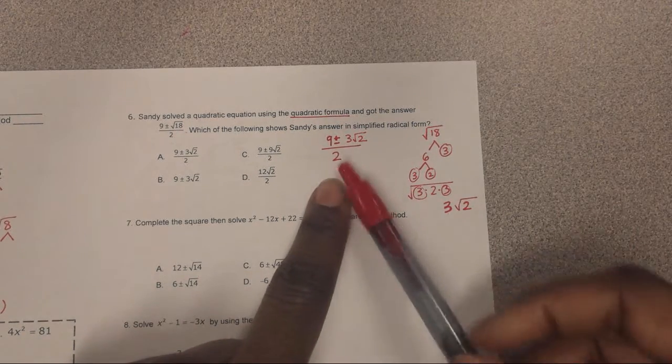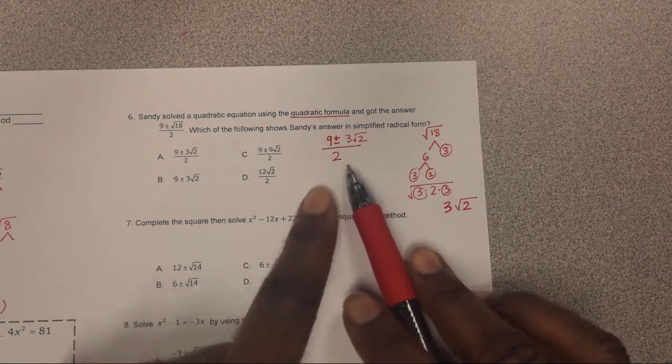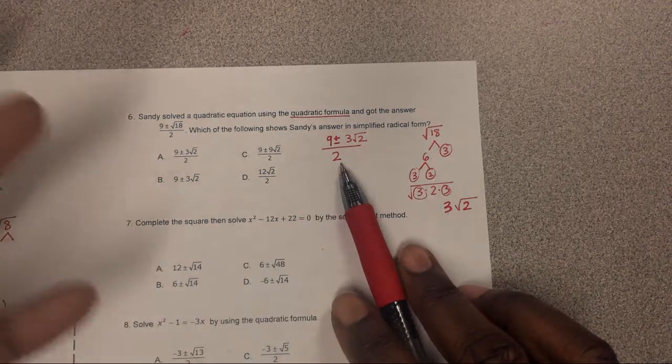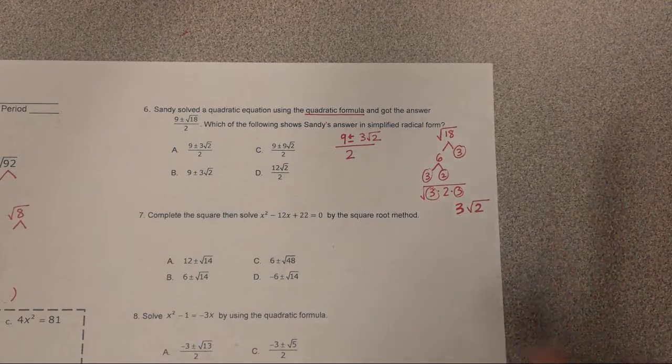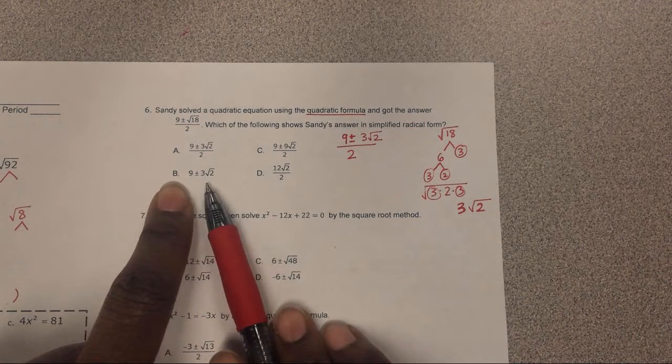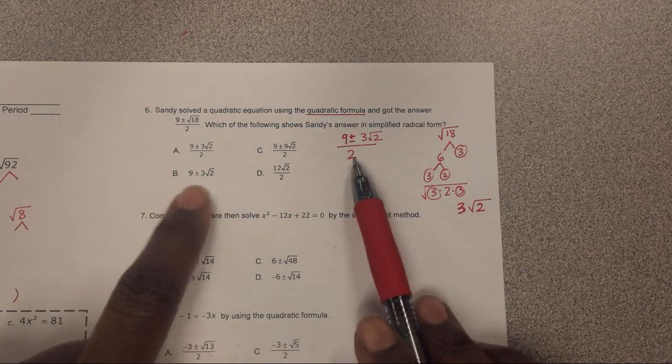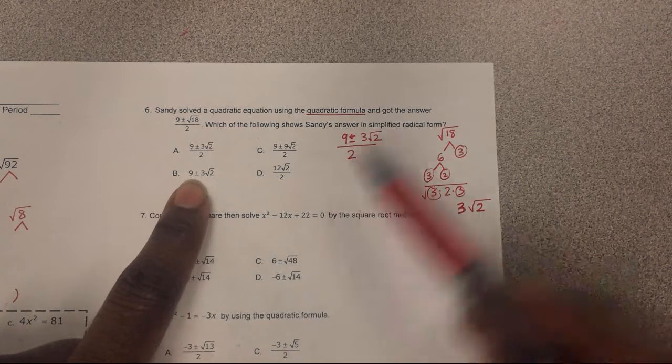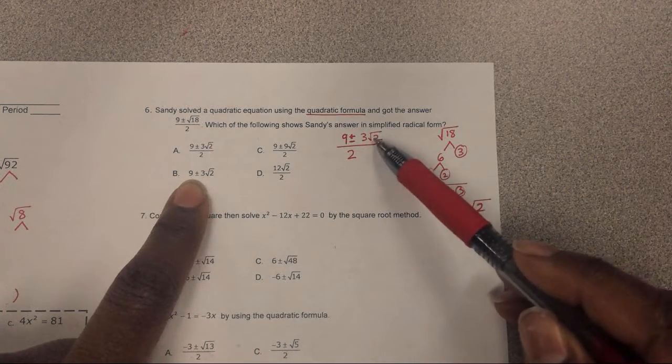This is called the exact answer. It's not really a decimal form or a rounded answer. You see your answer? B. Is B the answer? No, because it doesn't have divide by 2. I'm telling you, nothing's going to change except for that part right there.